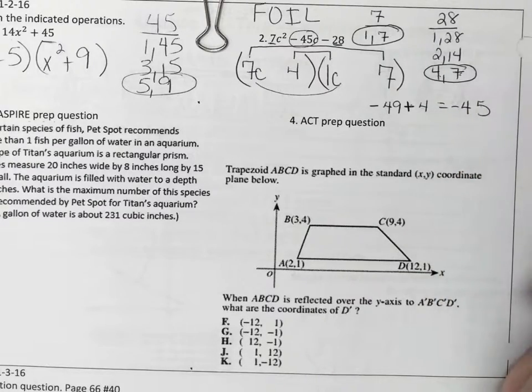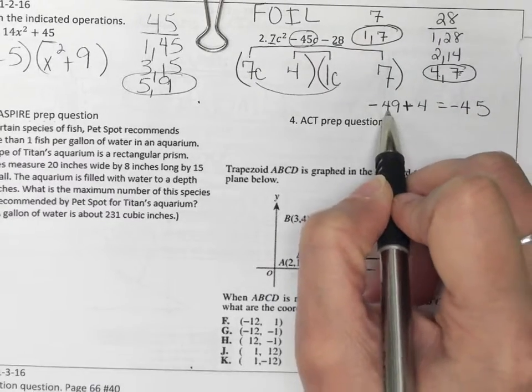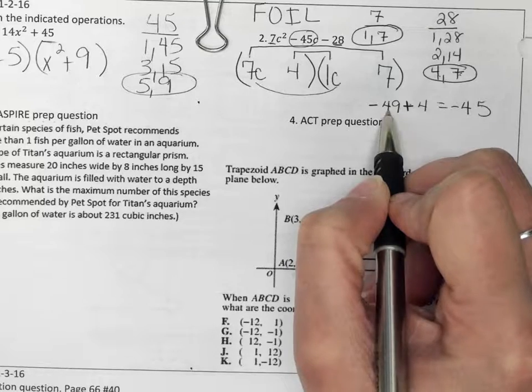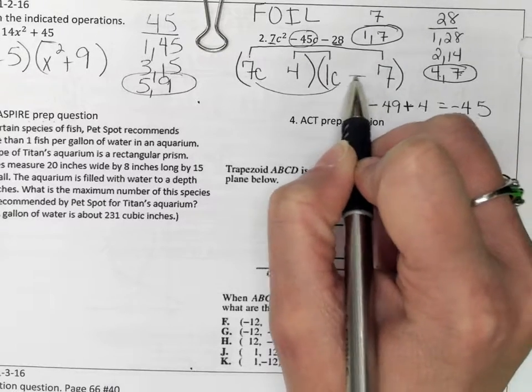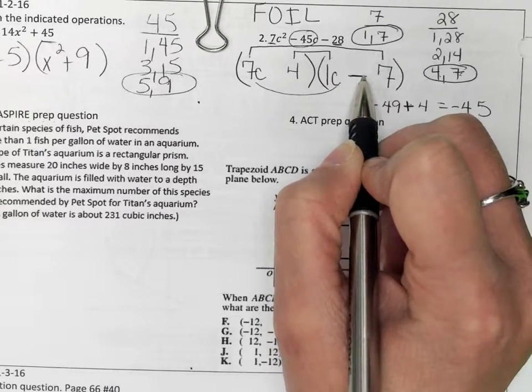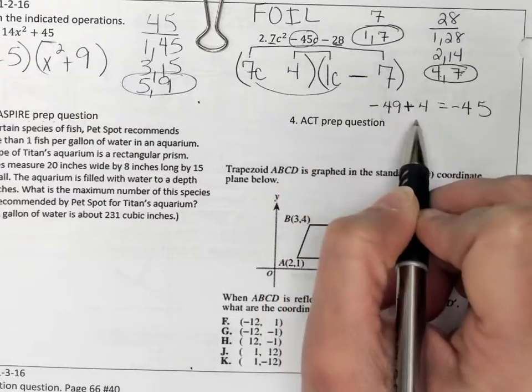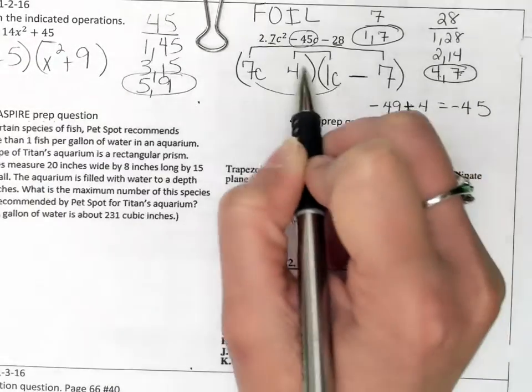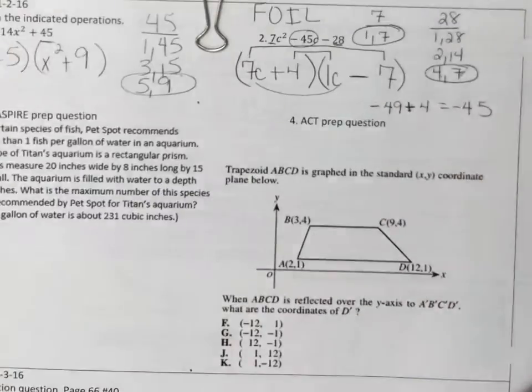So how did I get the 49? Where's the negative need to go? Where did I get 49 from? 7 times 7. So that's where the negative goes, right there. How did I get the 4? Because that needs to be positive. 4 times 1, right here.